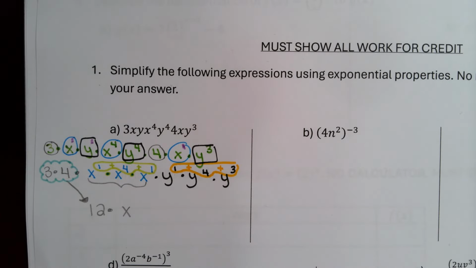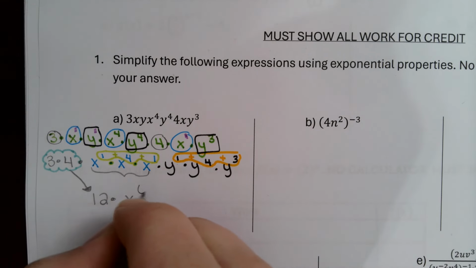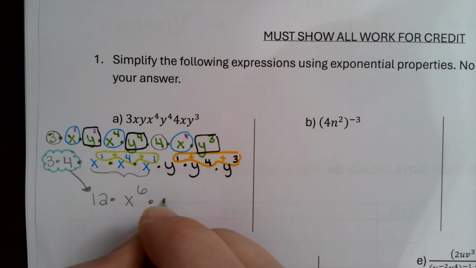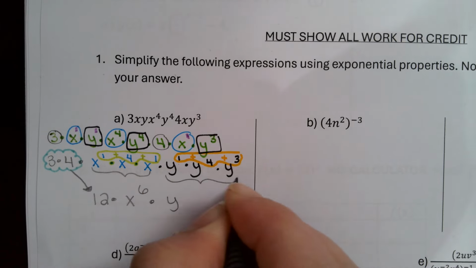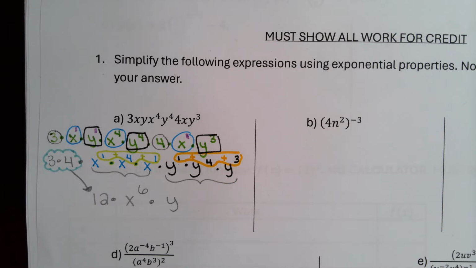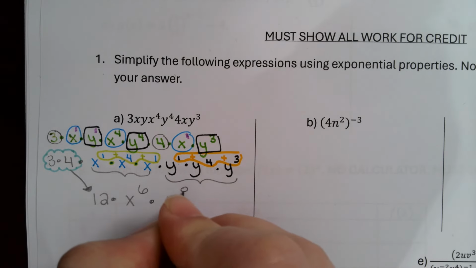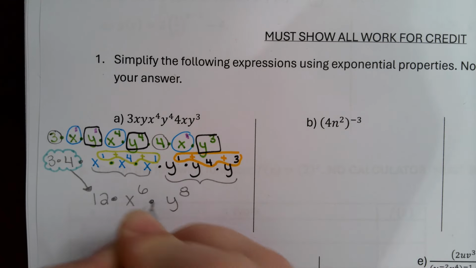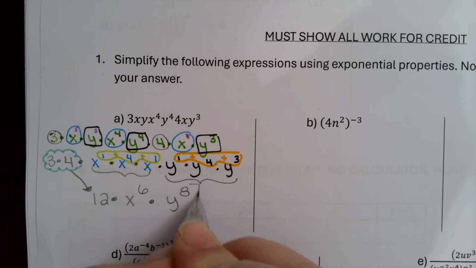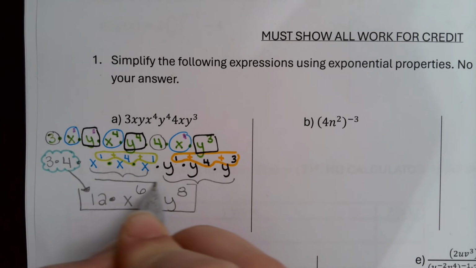We're going to add the exponents together, so we got 1 plus 4 plus 1, which is 6. And we're going to condense these together with a y, and now we have 1 plus 4 plus 3, which is 8. Now you can leave these multiplication dots here if you'd like. You do not have to. You can remove them.